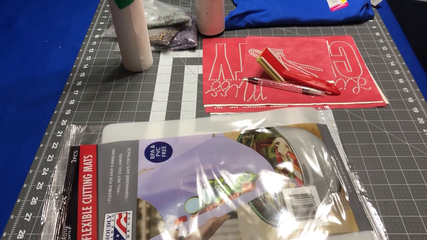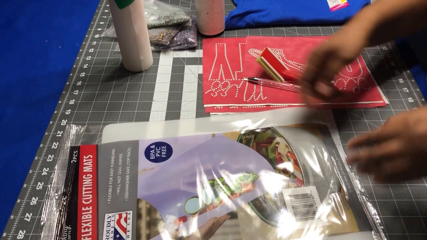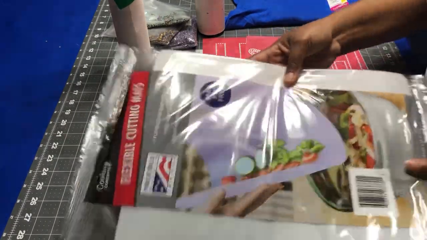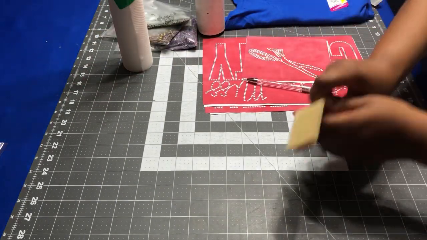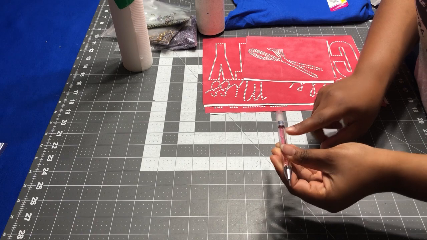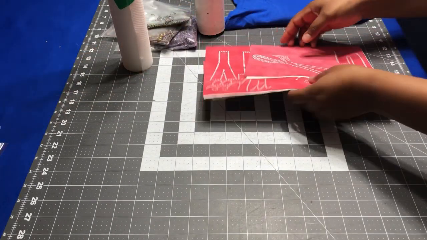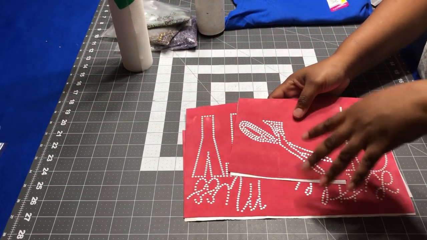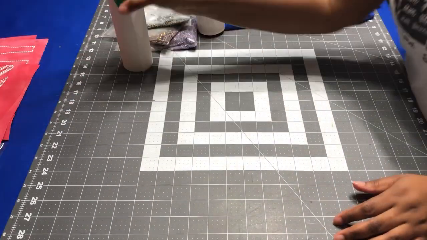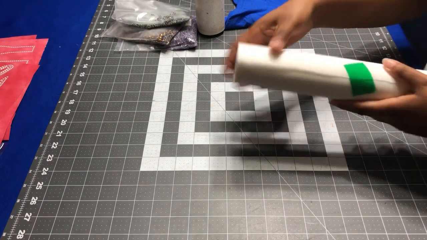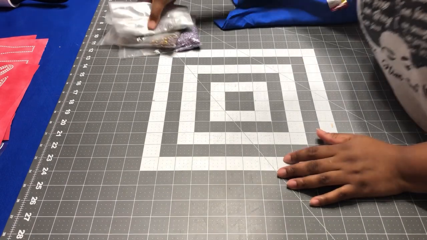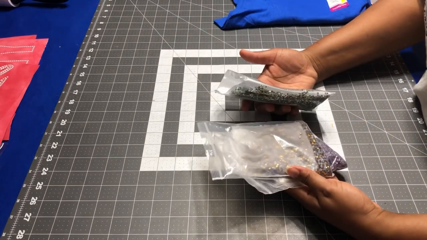Okay guys, these are the supplies you're going to need. You're going to need a chopping mat from the Dollar Tree, a painter's brush, a wax pencil, your template that we just cut out, transfer tape, a lint roll, and the rhinestones of your choice.